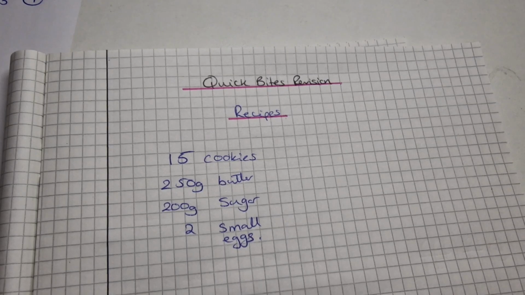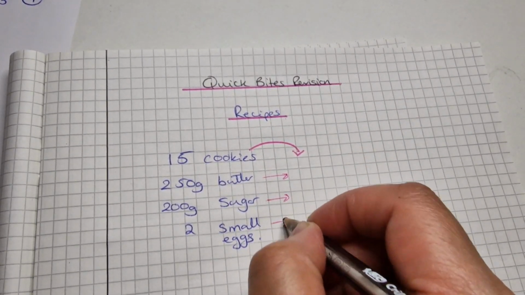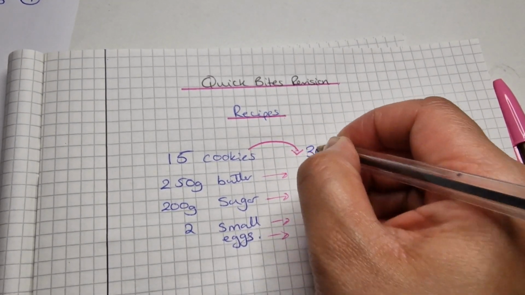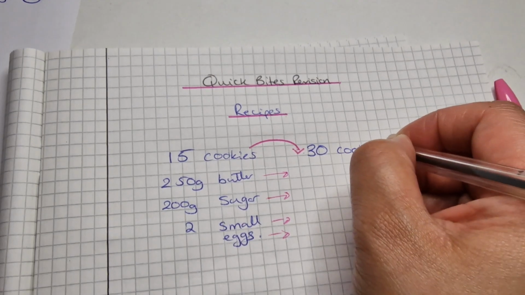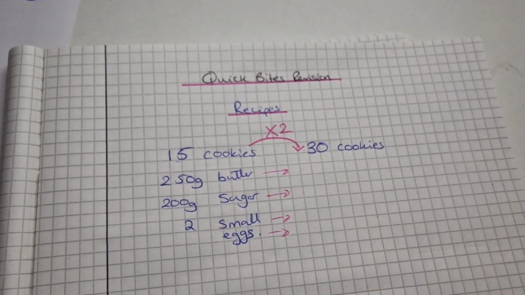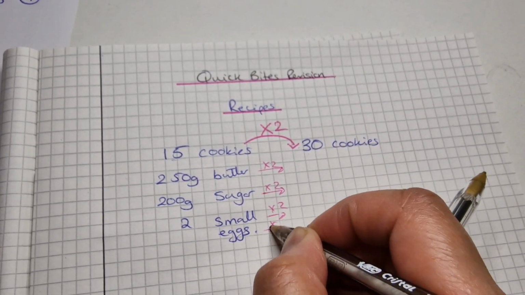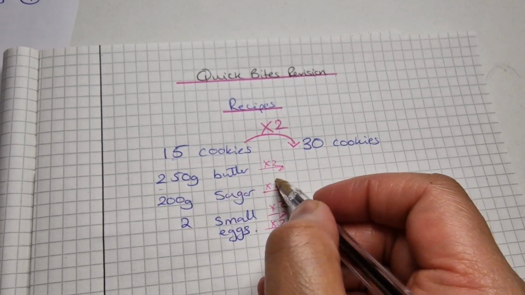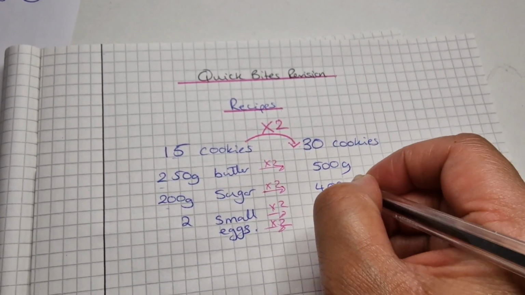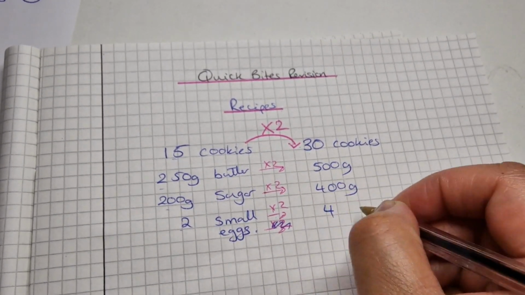Now, with proportion, whatever you're multiplying by, you do that everywhere. Okay, well, at the moment, I don't know what I'm multiplying to. Let's say I want to work out what 30 cookies will need. Well, I can see 15 to 30, that's been doubled and multiplied by 2. So everything is going to be multiplied by 2. So 250 times 2 becomes 500 grams. 200 times 2 is 400 grams. And then 2 times 2 becomes 4 eggs.